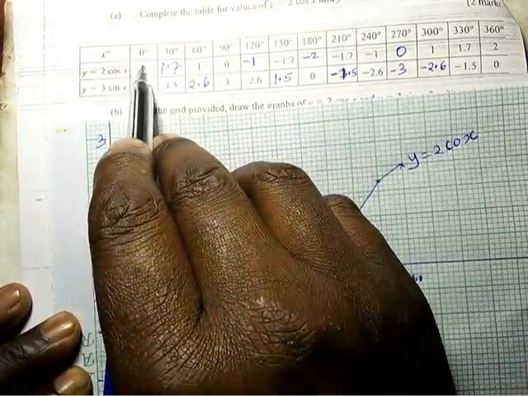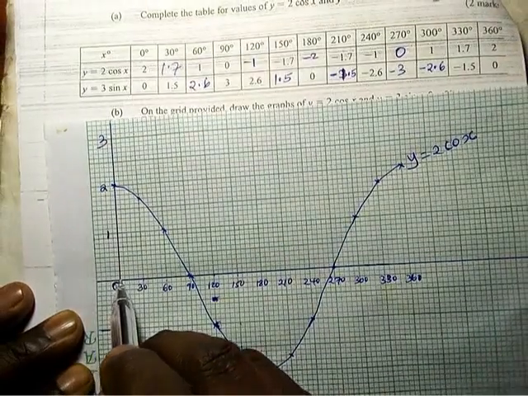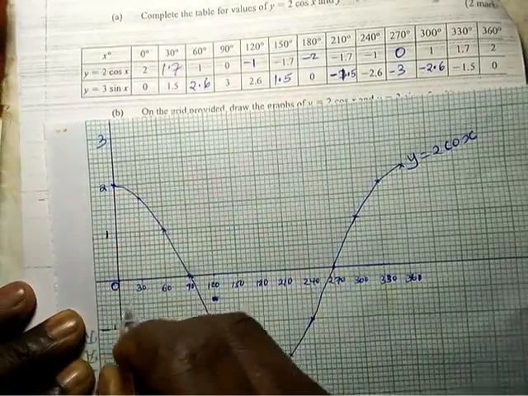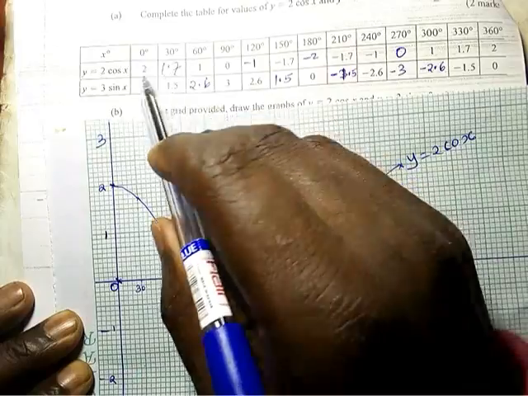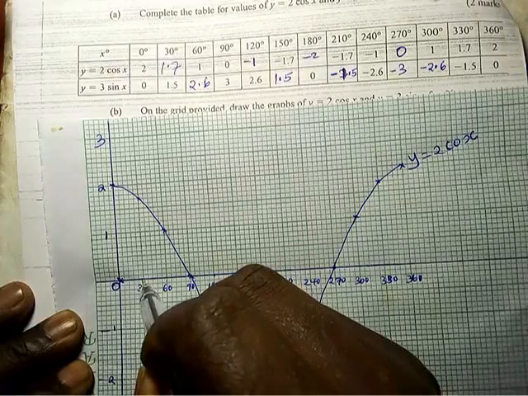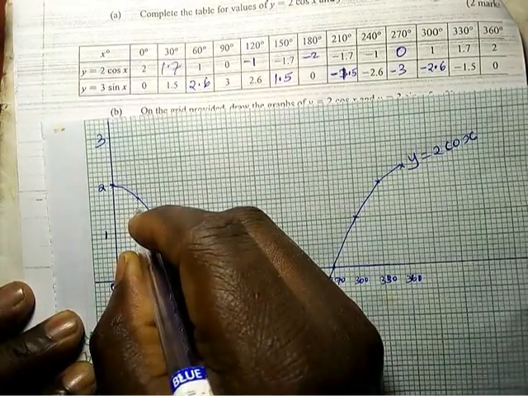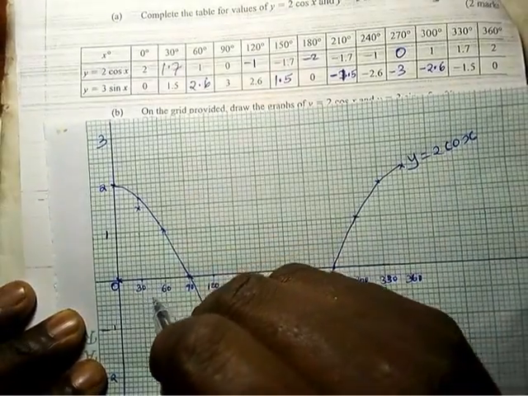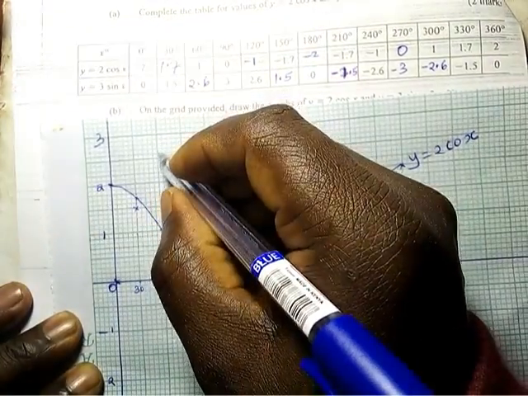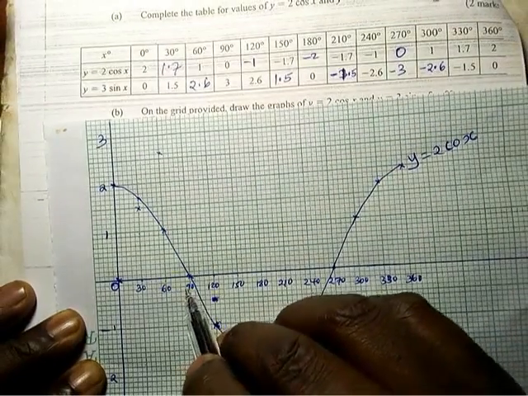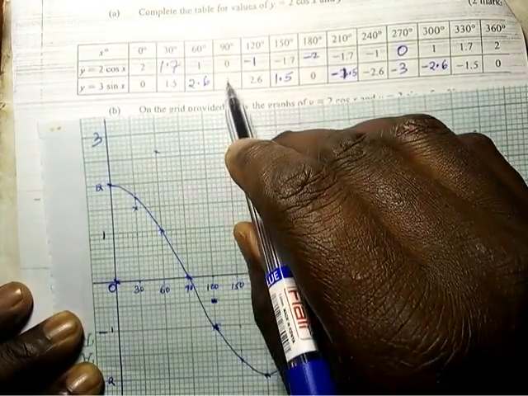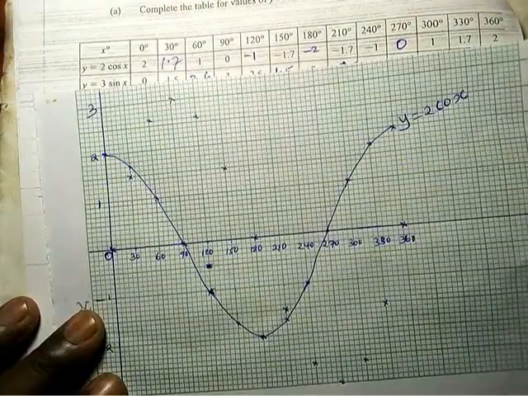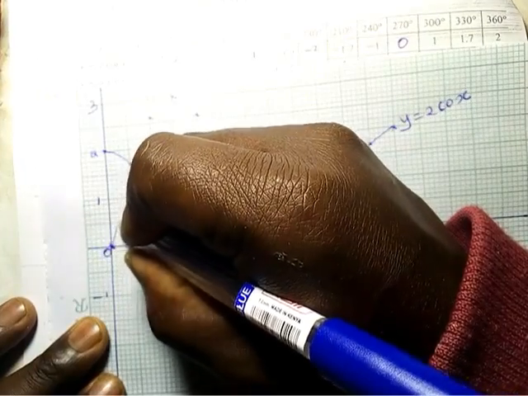So when x is 0, what is the value of y? When x is 0, y is 0 also, so 0, 0. When x is 30, here 30, y is 1.5, 1.5 is here. When x is 60, this one is 2.6. So 2.6, 60, 2.6, that is 2.5, 2.6 there. When x is 90, this one is 3, maximum 3. Now after finishing plotting, you draw the smooth curve like this.